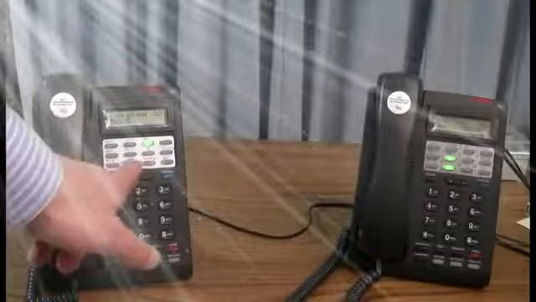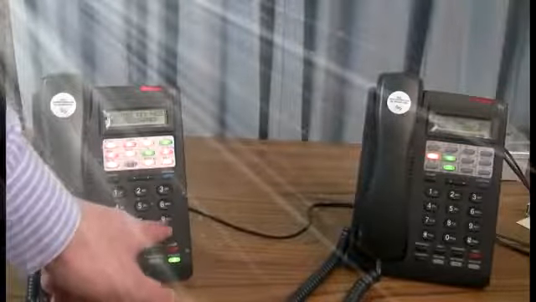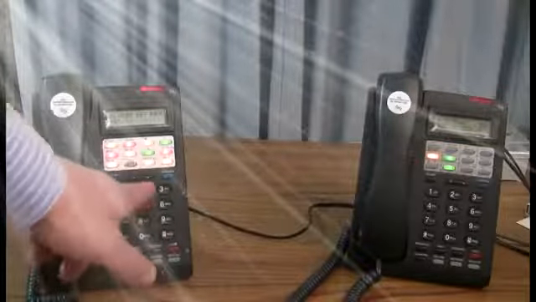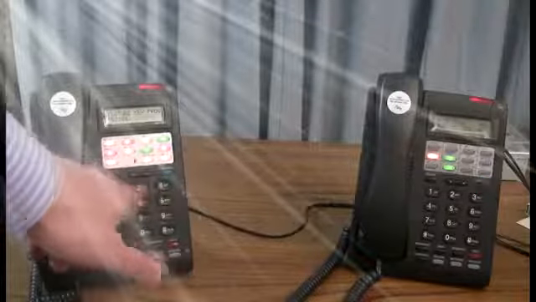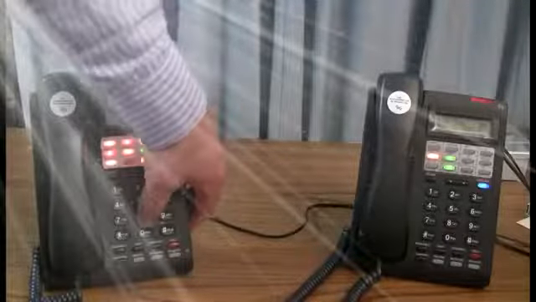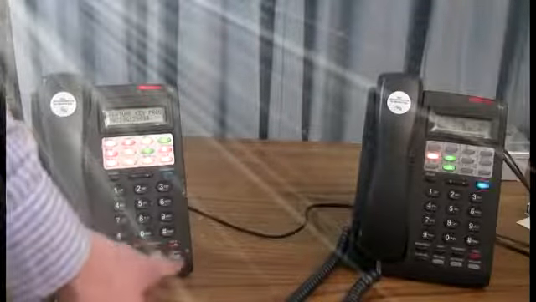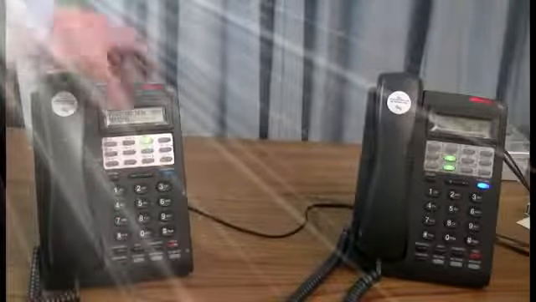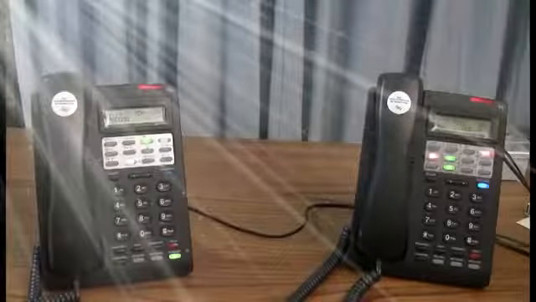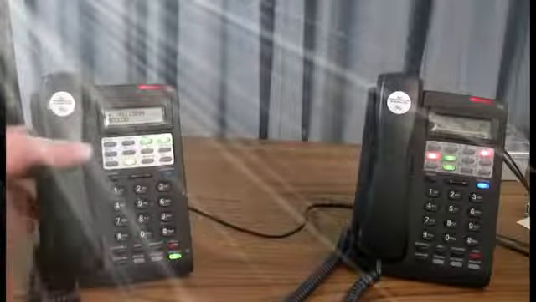Any one of these keys can be programmed to be whatever they want. You can program this button to be a speed dial. Not programmed. Enter. And then hit the button again. And now it's a speed dial key. So that now I can just make a call, and it's going to call me directly.